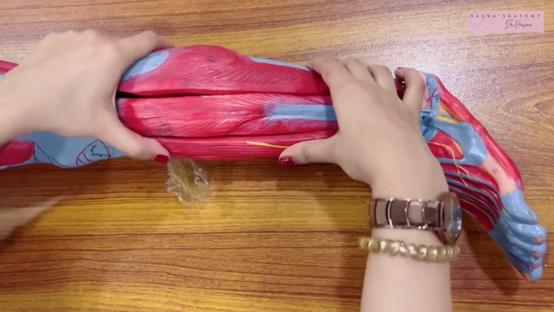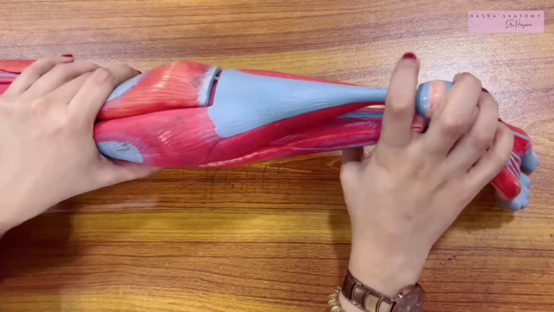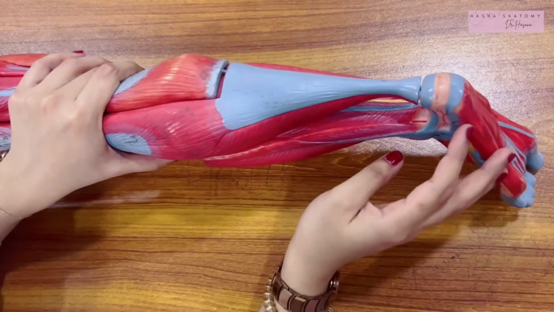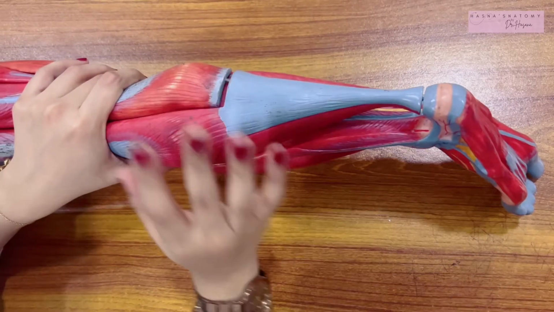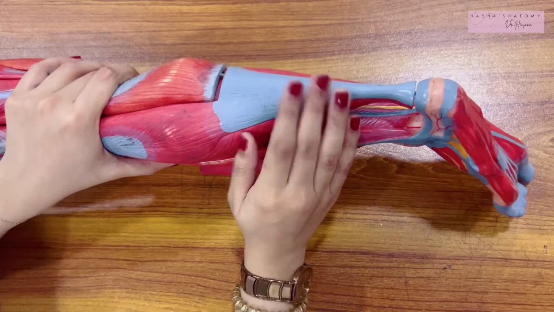Okay, let's go to the posterior compartment of the leg. The posterior compartment is further divided into 2 parts. There is the superficial muscle layer and then the deep muscle layer. Now the superficial muscle layers are very important. They are the calf pumps. They are basically going to pump your venous blood to the heart.